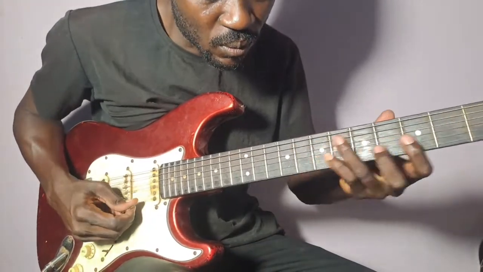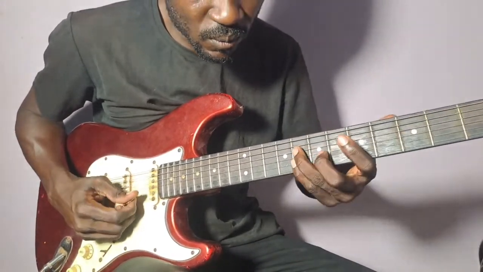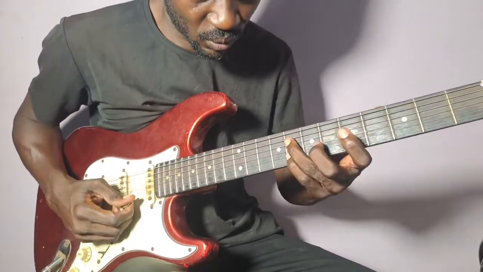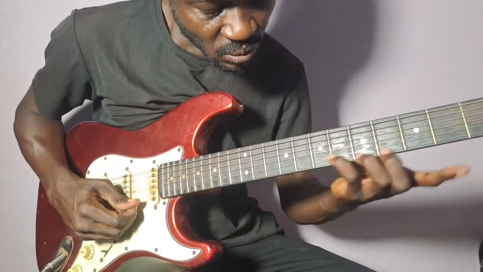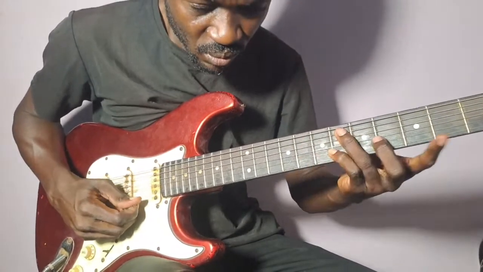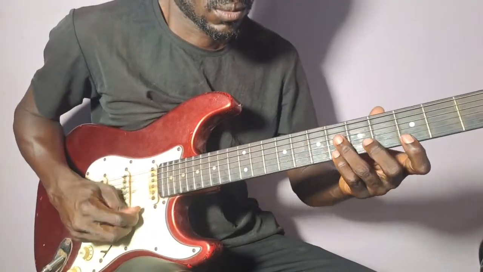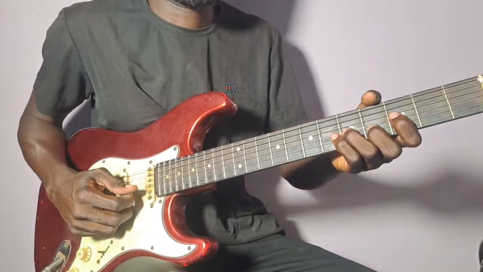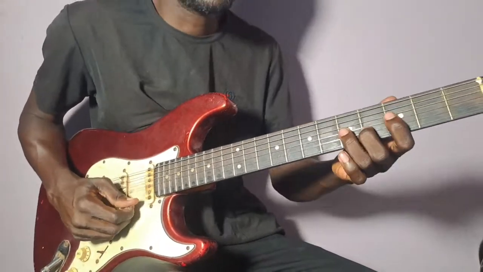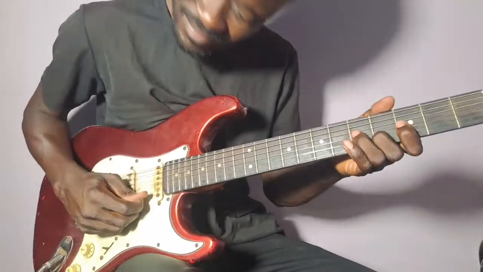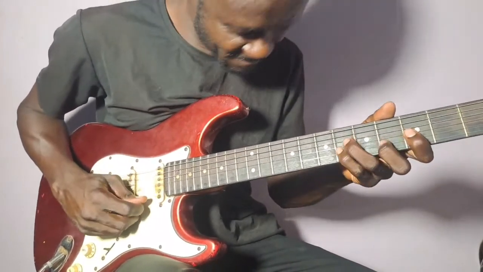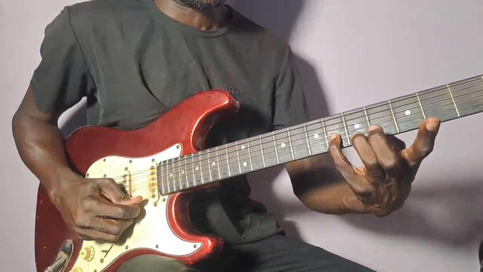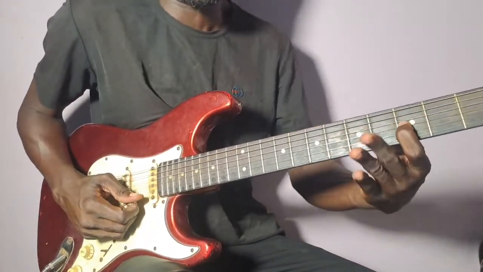The mind controls. So you see, only four notes. That is fa, mi, do, do. So let's create something.